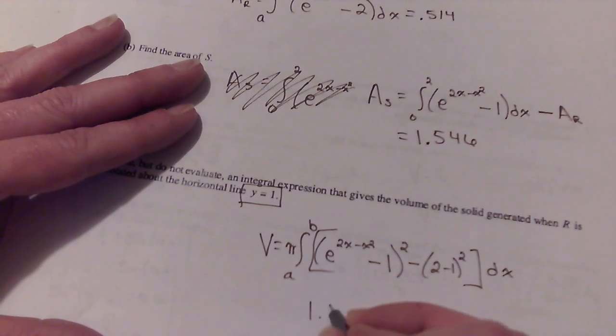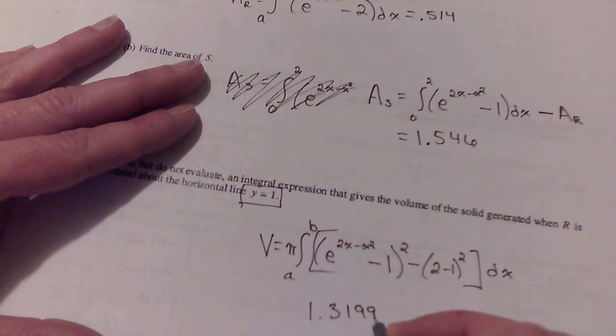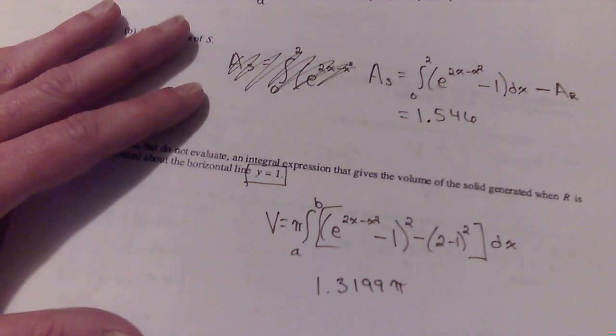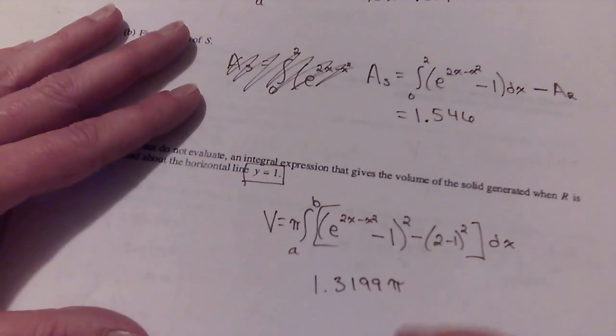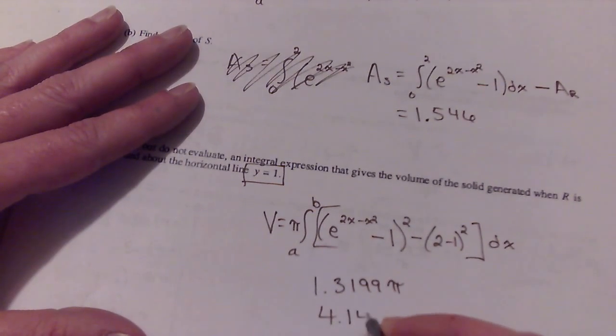I got 1.3199 pi. Saving my pie for dessert. 4.147.